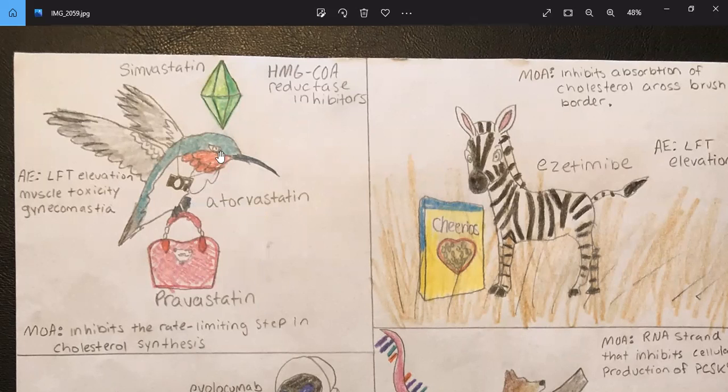But so we have simvastatin, like the Sims. Remember that game? Simvastatin. Like I said, she's going on a tour. She's got her camera. She's got her purse for atorvastatin. And she's got her bougie little Prada bag for pravastatin.